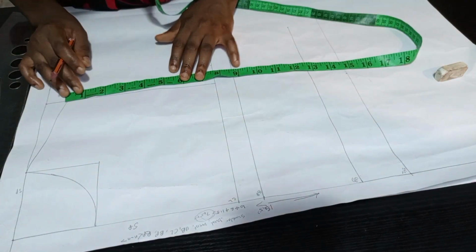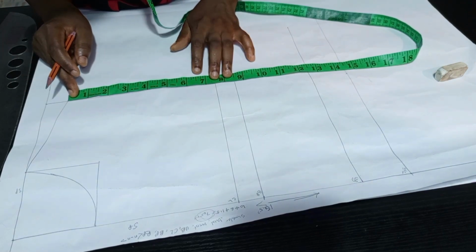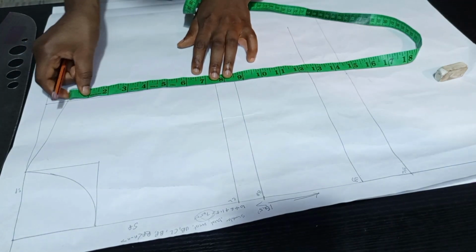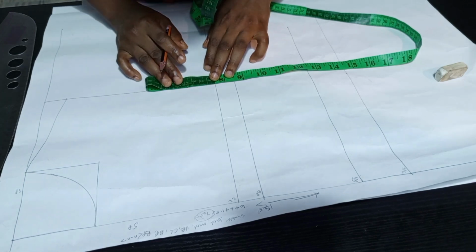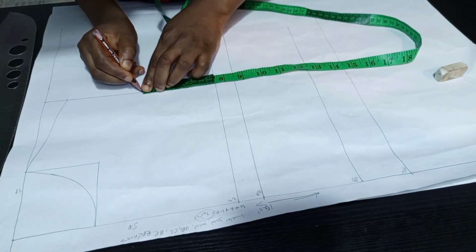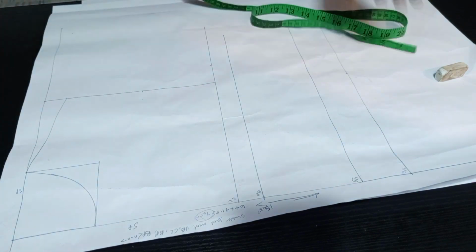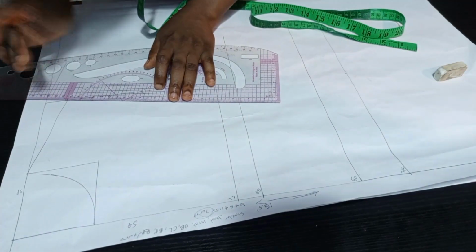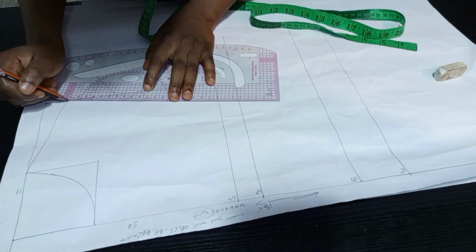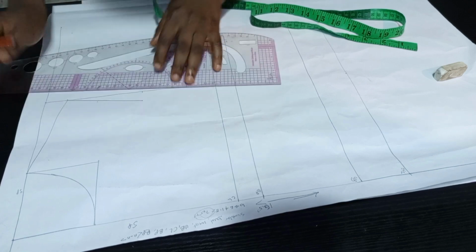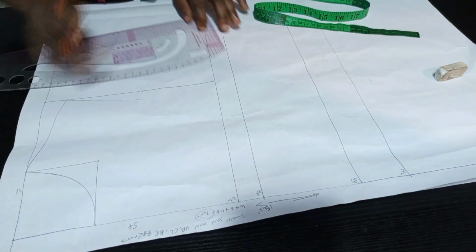Now to get my armhole, this is very simple. Come to this point where you measured down 1 inch. From that 1 inch to your chest line, divide by 2 to get the midpoint. When you get the midpoint, go in by 0.75. This is very simple, guys. Just follow what I'm doing. Then join your new armhole together. Now I'm going to use my curve rule to curve to my bust measurement.